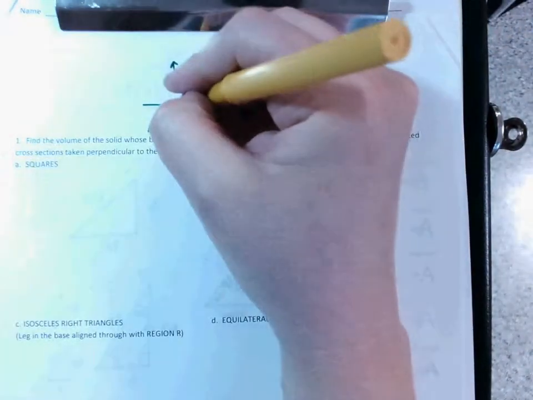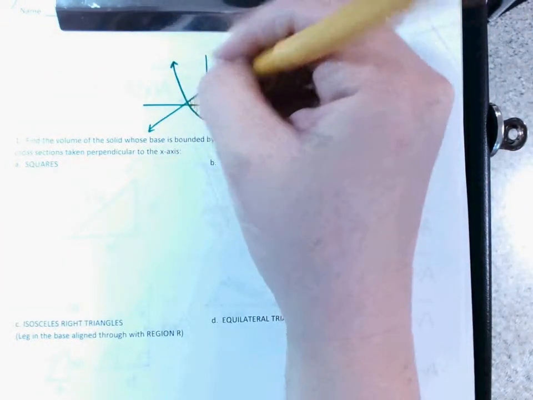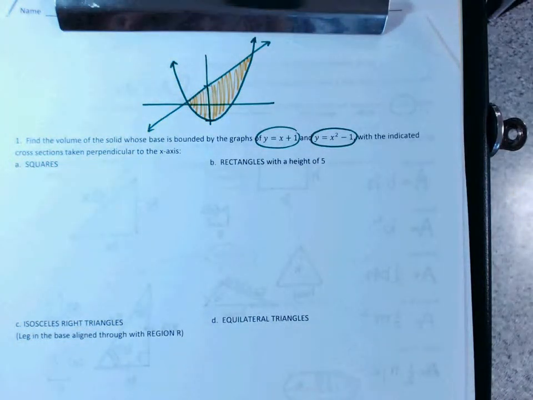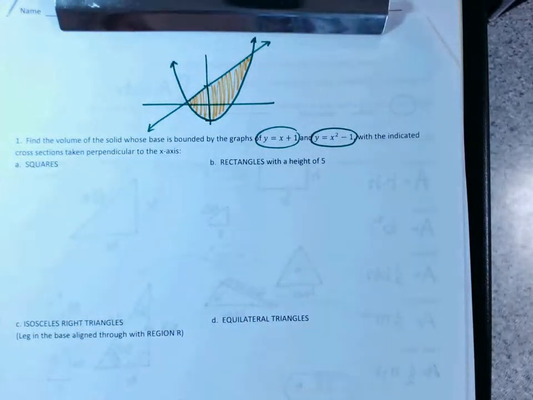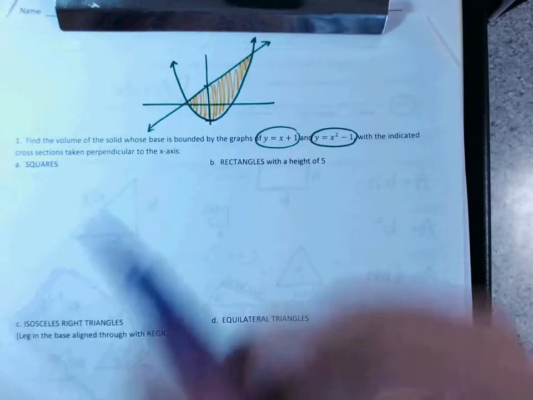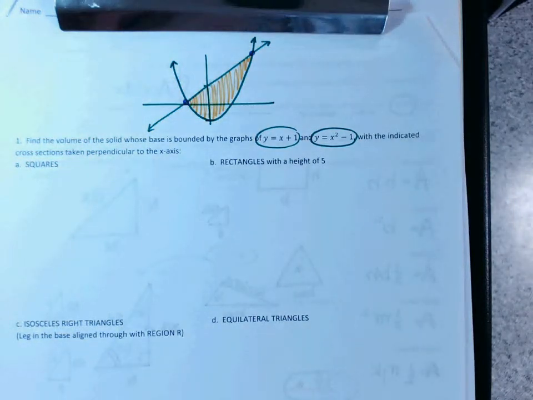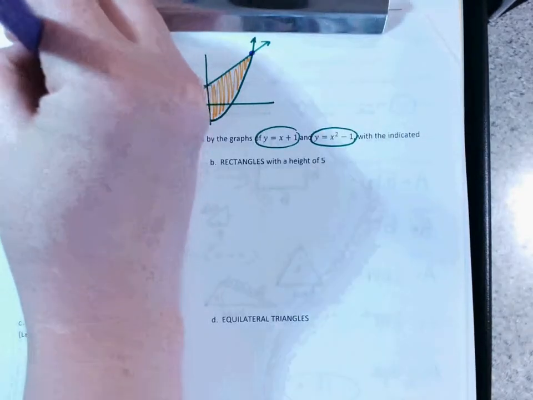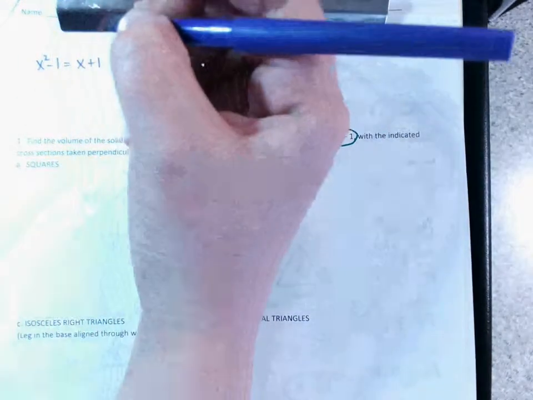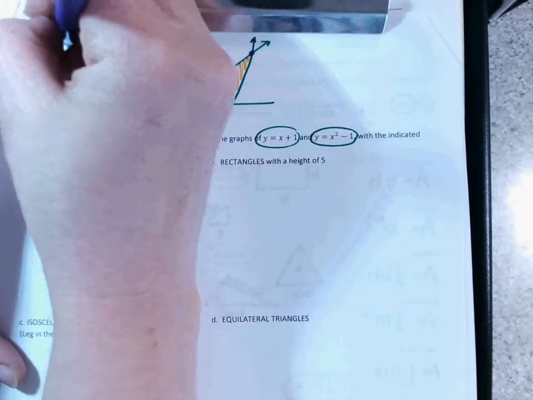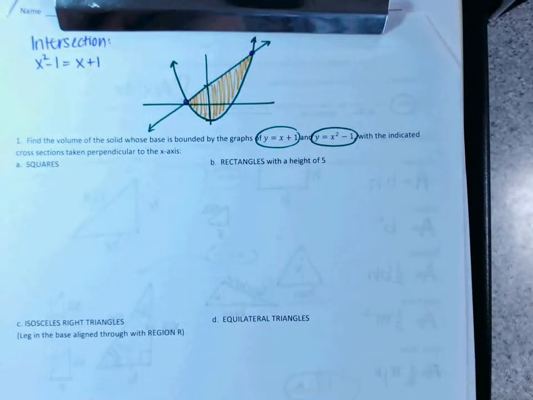It would be this region right here. And then what are we going to need to stop and find before we keep going, we said? The intersections. Very good. So I need to know where these guys cross, here and here. To find those points, I'm going to set them equal to each other just like before. So I'm going to let x squared minus 1 equal x plus 1. I'm going to label this intersection since it's your notes. You don't have to do that on the AP test, but that would be good for your notes.